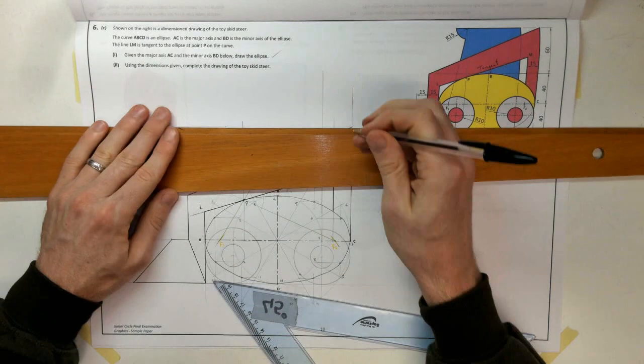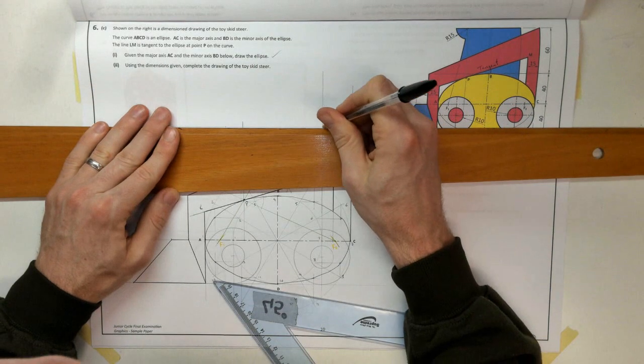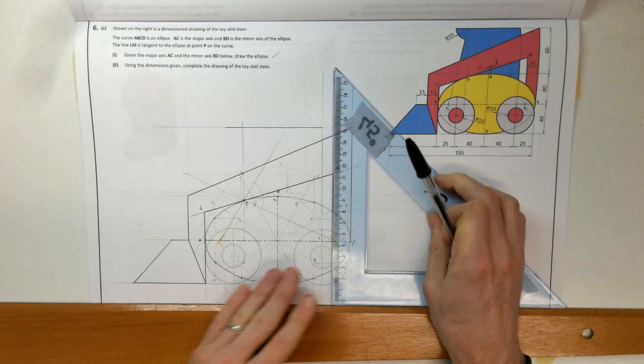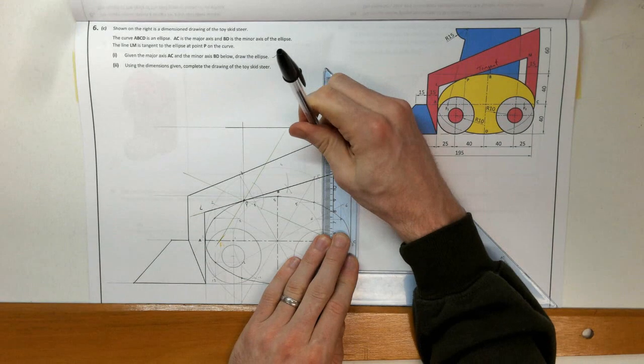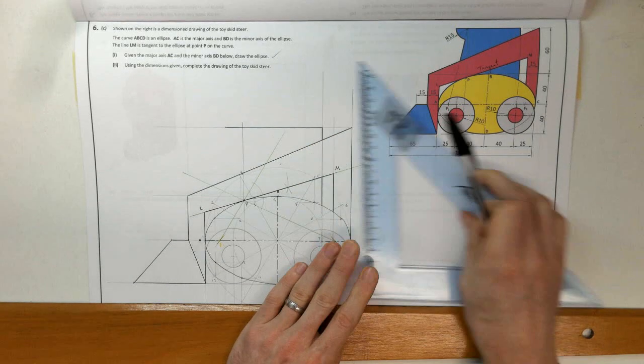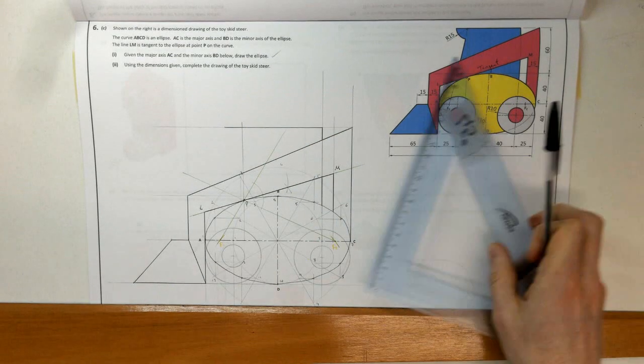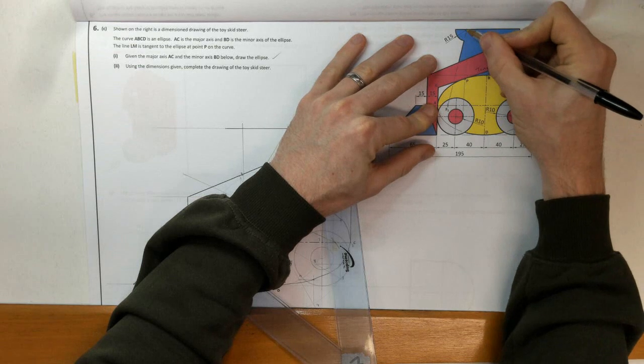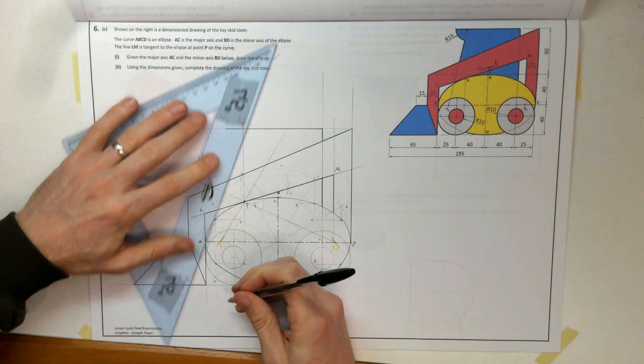So here we have the top of our cab. I can bring down the lines I need, so that's the back part, and then joining down to F1 from that point I have, so down to F1.